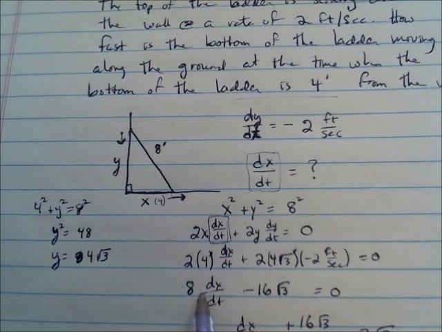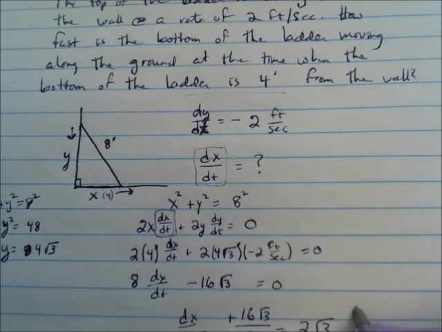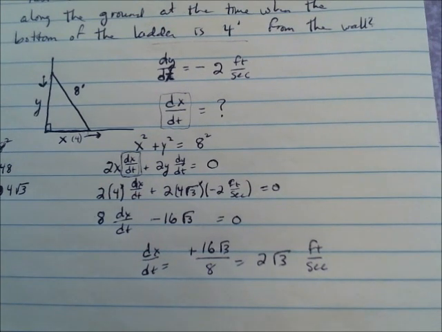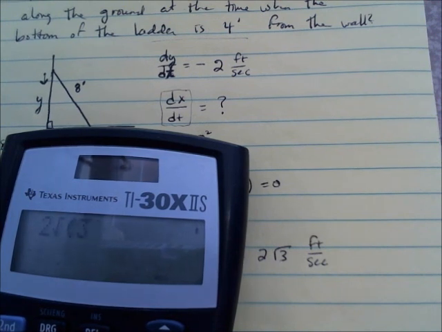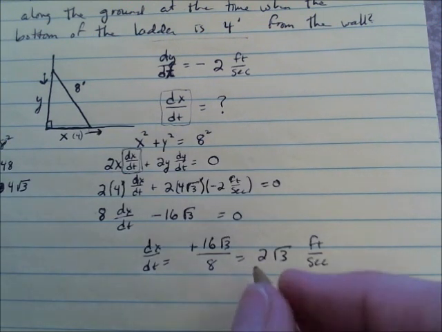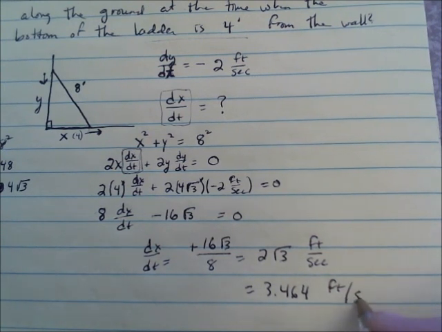And this is in feet per second because this is a rate of change of x. And usually we don't give those numbers in radical form, so let's just figure out what 2 square root of 3 is. 2 square root of 3, that's 3.464 feet per second.